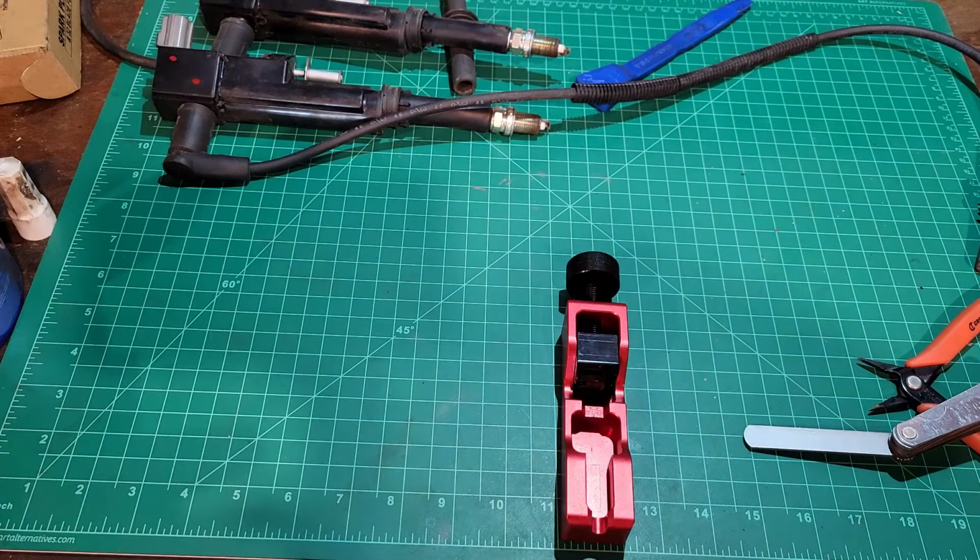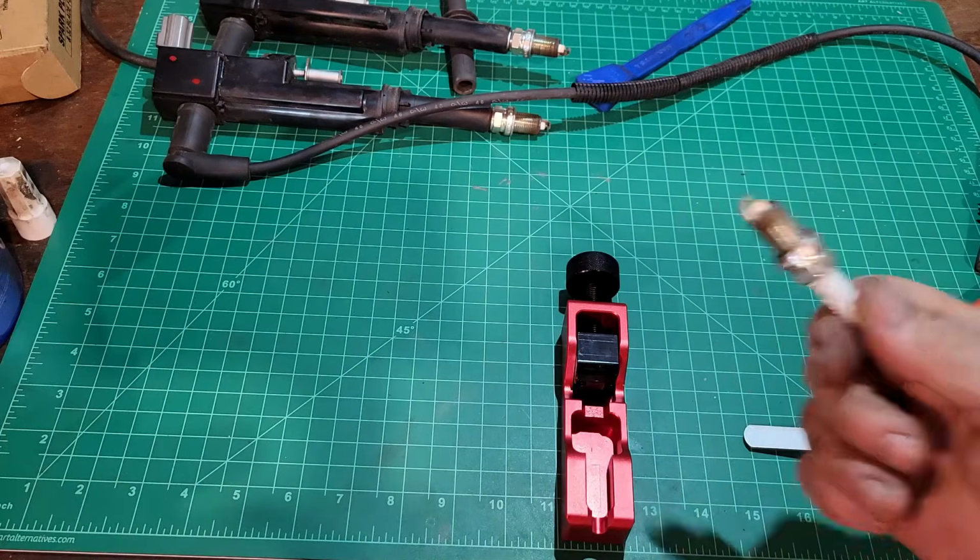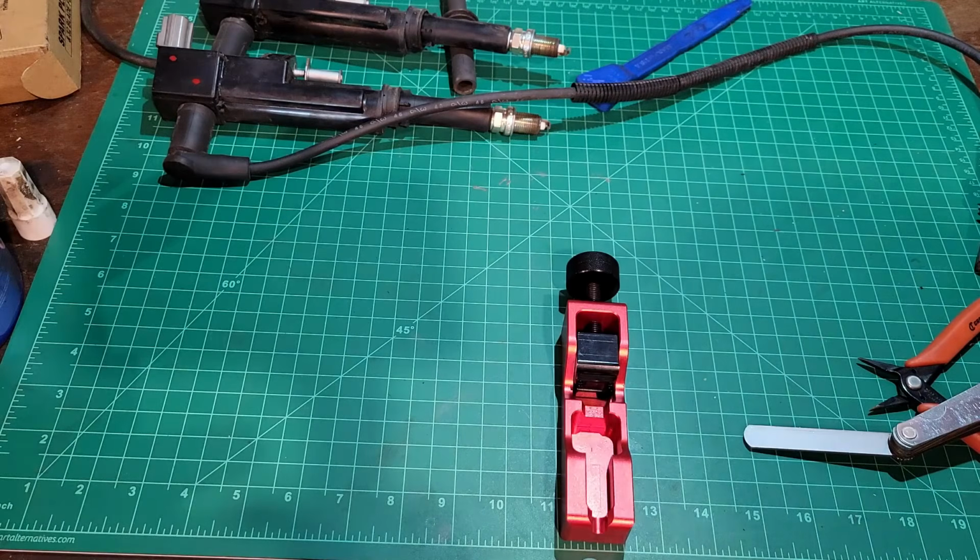And I don't trust just taking them out of the box and putting them in, trusting that they're pre-gapped, especially if you order them. I noticed O'Reilly's are pretty good. If you get plugs, they're usually gapped for your vehicle. Sometimes with RockAuto or even NAPA, you'll get something like 35 thousandths, no matter what the spec for the car is. So you want to double check every time.